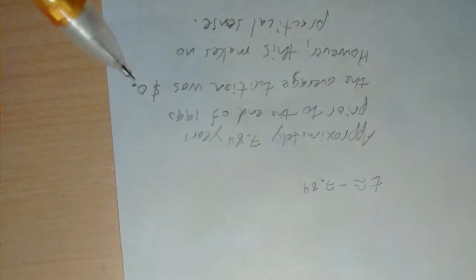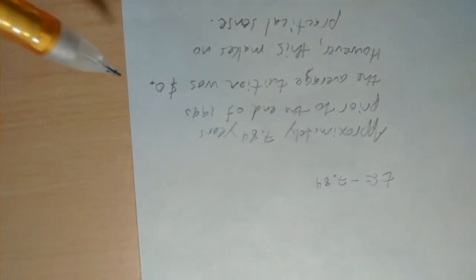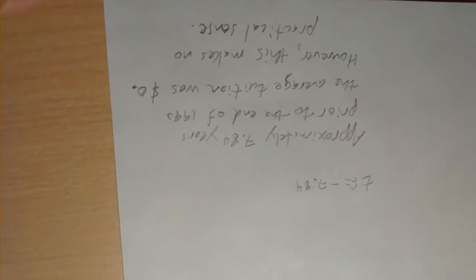And you should be very quick, and we'll test you on this. You've got to say something like this. However, this makes no practical sense, and you can add to that, because certainly tuition was not free 7 years, or approximately 7.8 years prior to that. So something like that will suffice on an exam.